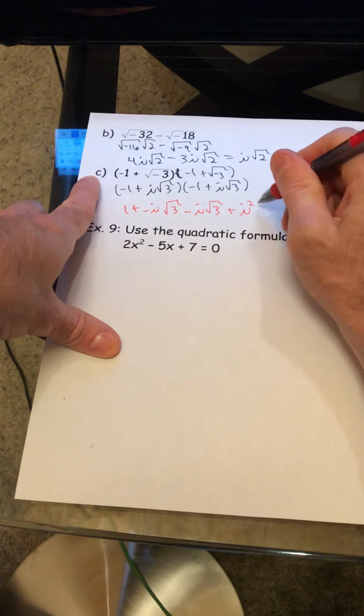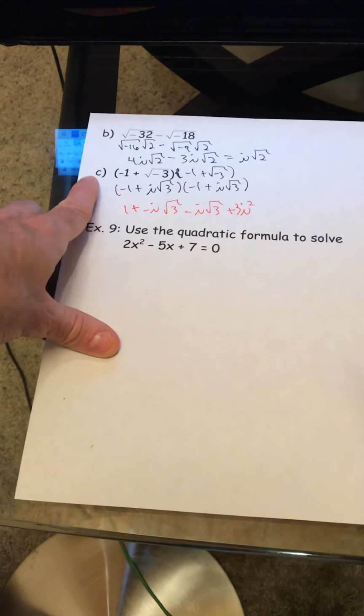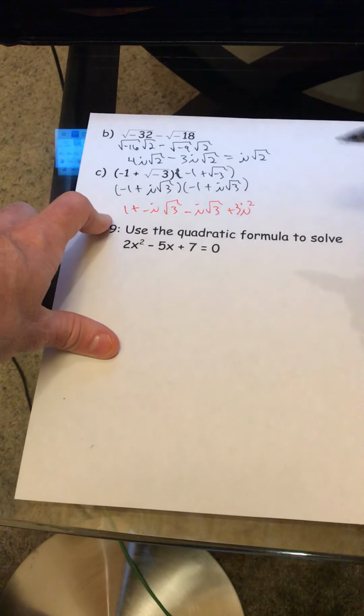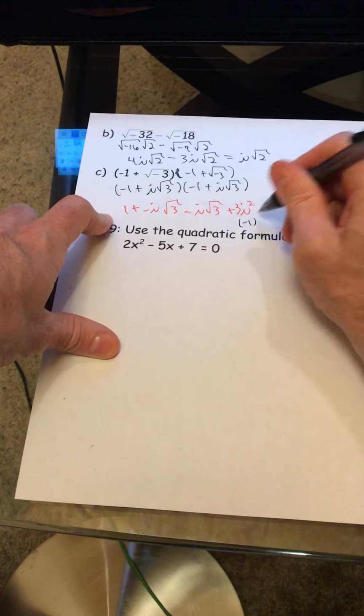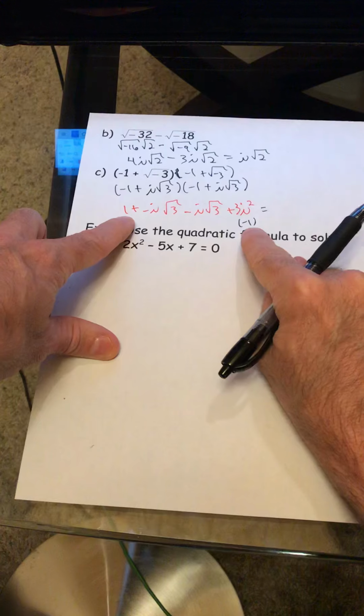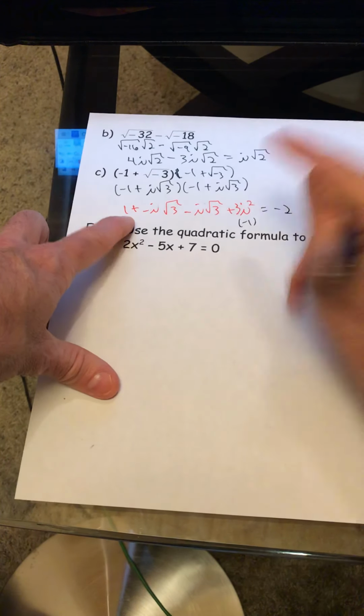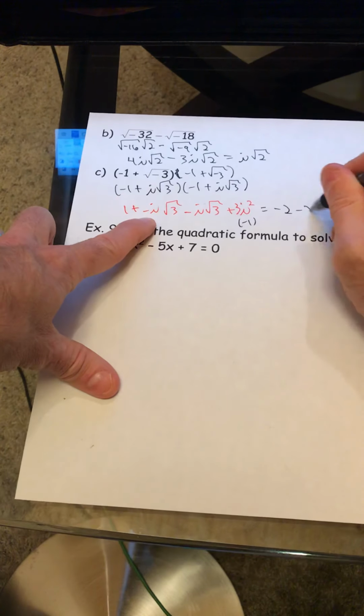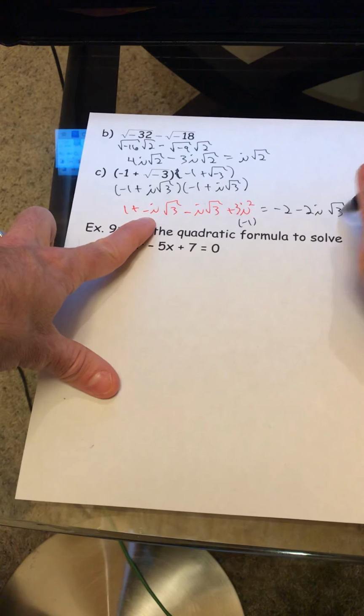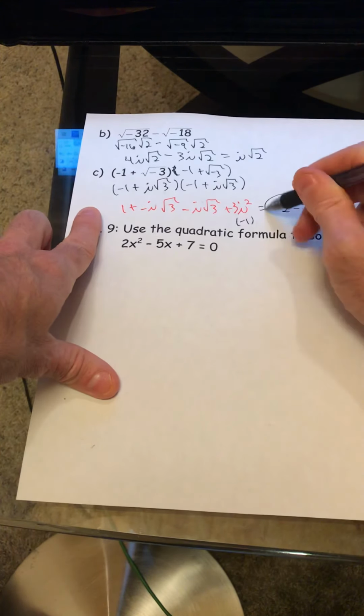Radical 3 times radical 3 is 3. Now, as far as what we end up with, again, that's -1. So that's 1 minus 3, so -2. And then minus 2i radical 3.